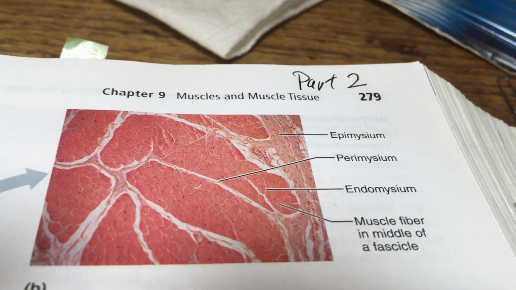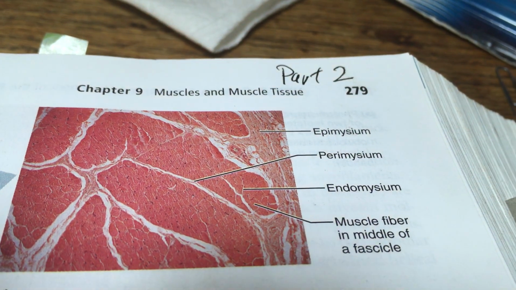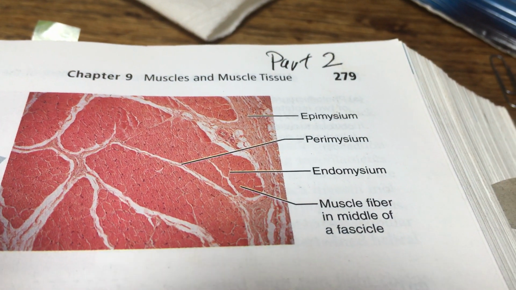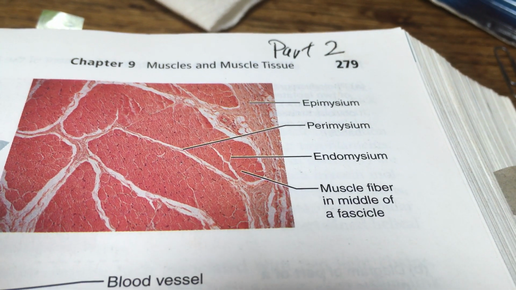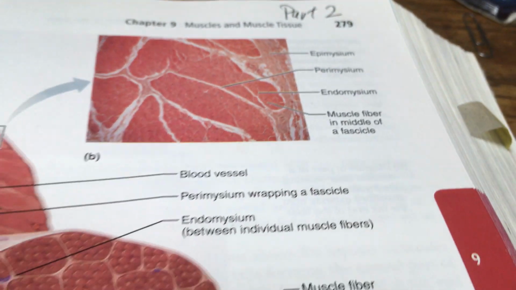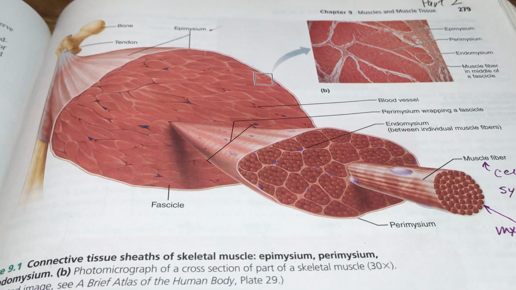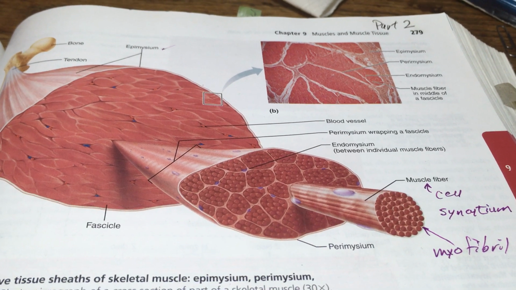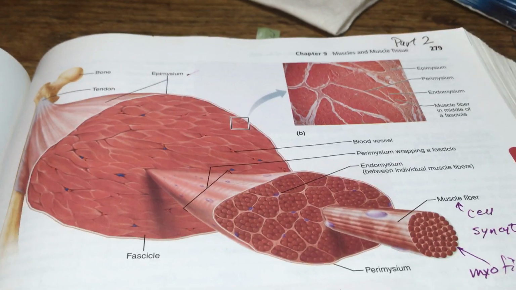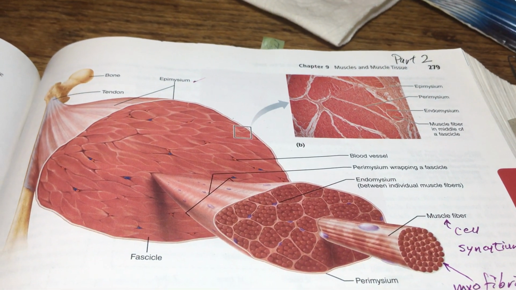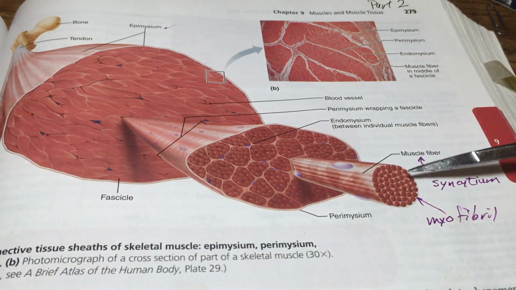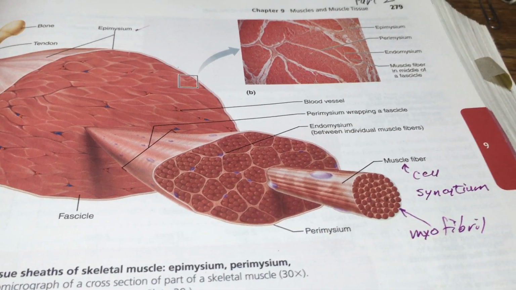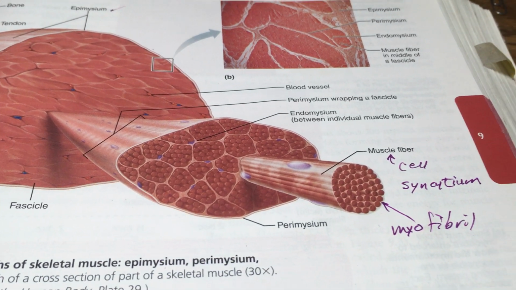It's part two. It's the muscle tissue, and we're learning all at this particular time about skeletal muscle tissue. Page 279. We just took a look at this fabulous artistic rendition, which is to a certain degree science fiction, only because it runs from gross anatomy all the way to molecular anatomy. So that's the deal.